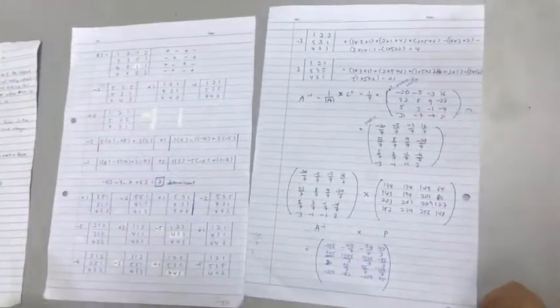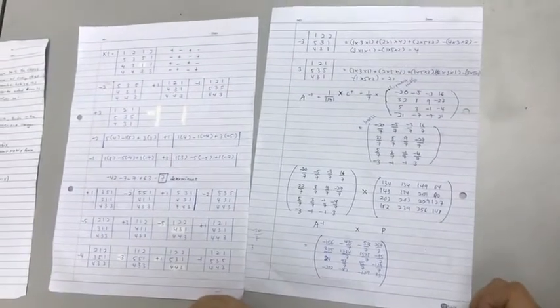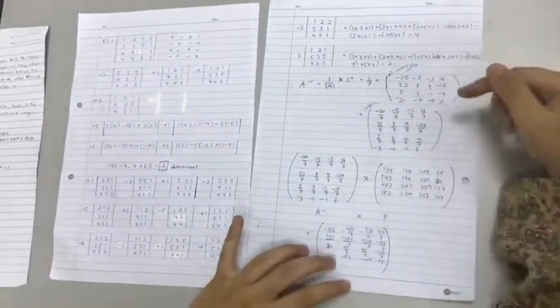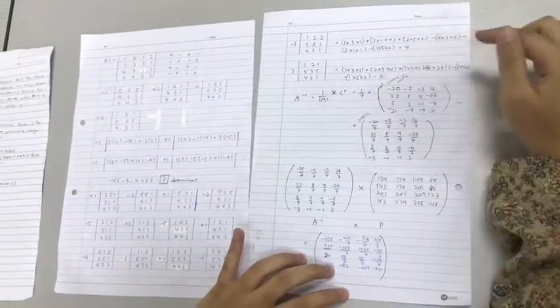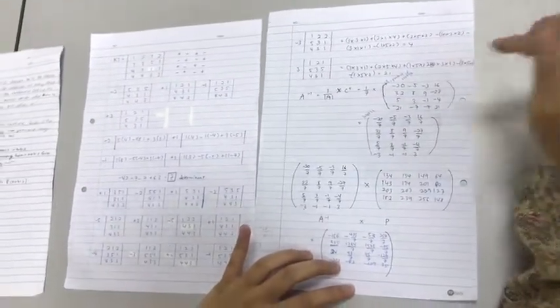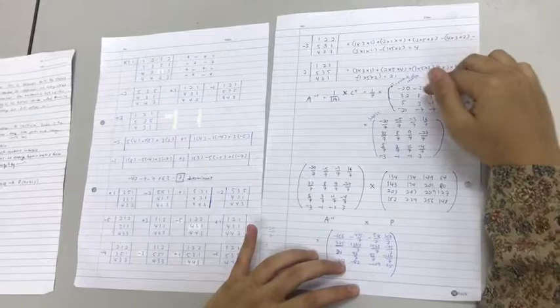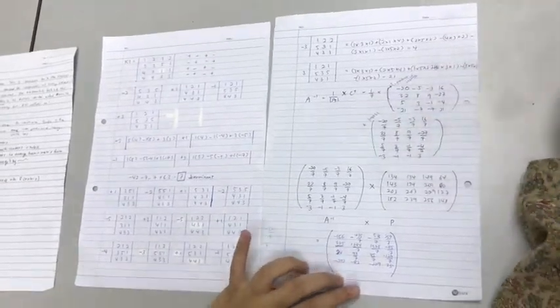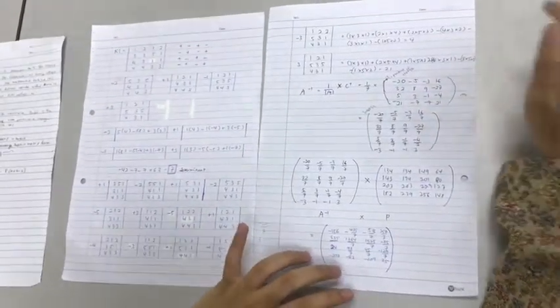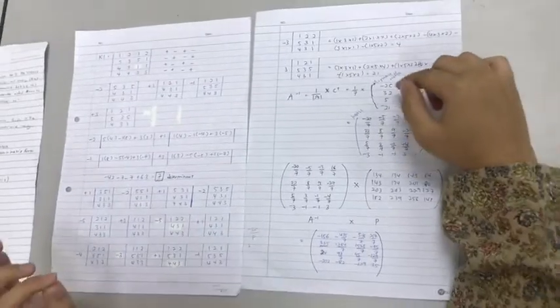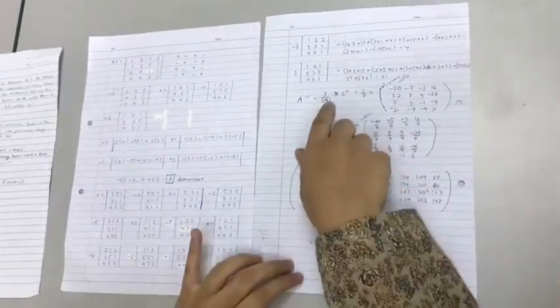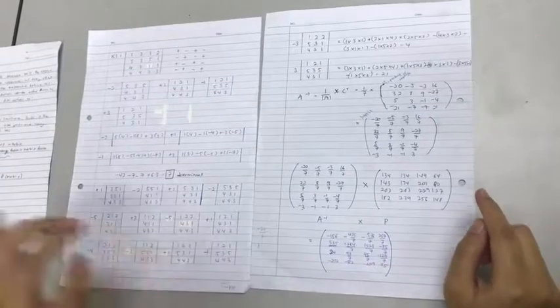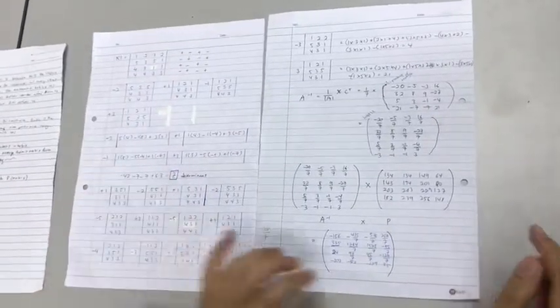Lastly, to find the inverse matrix, the 16 new whole numbers that we get, we transpose it by changing the rows to columns, and vice versa. After that, we're going to multiply it by 1 over the determinant that we calculated just now.